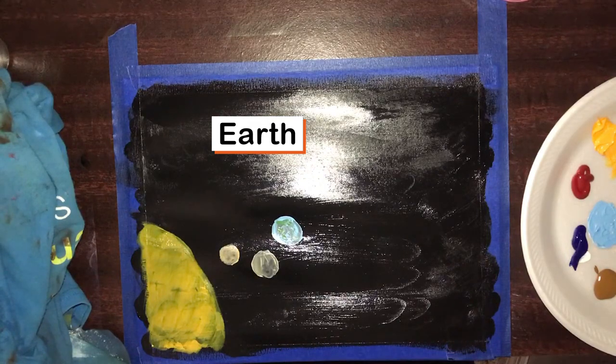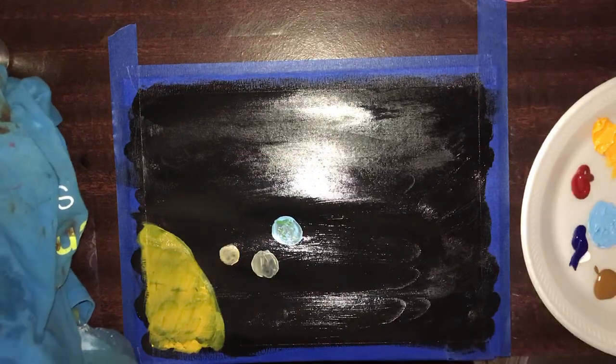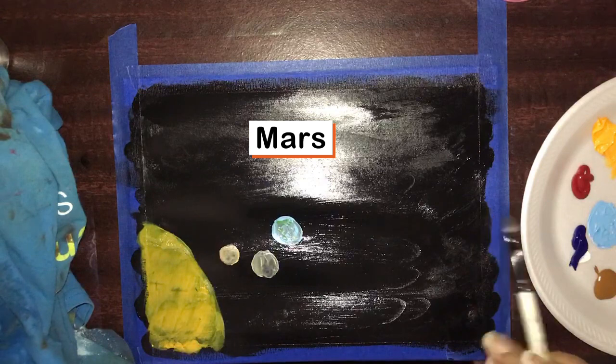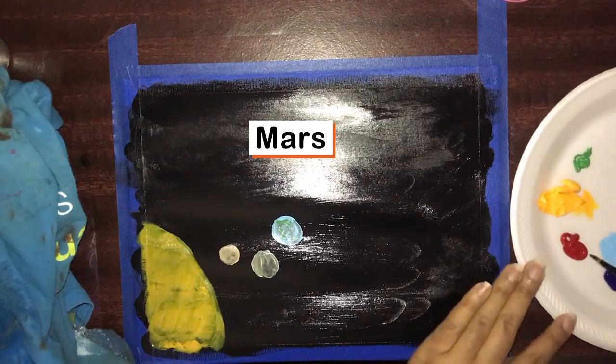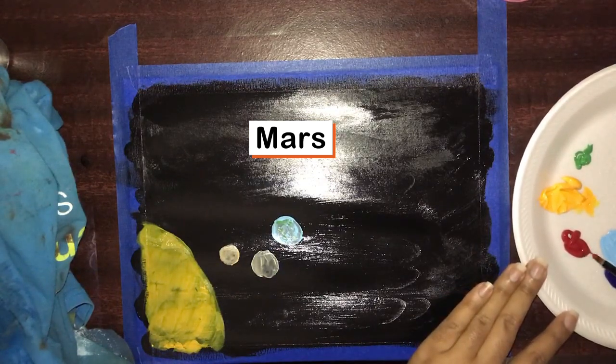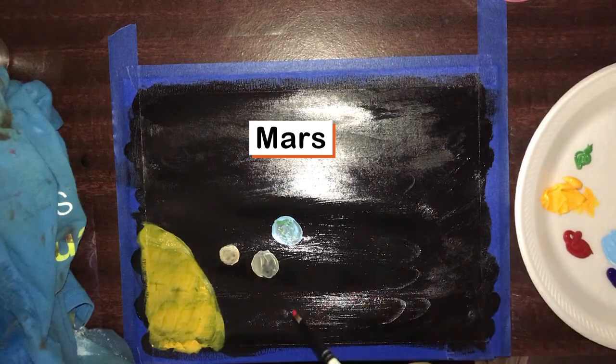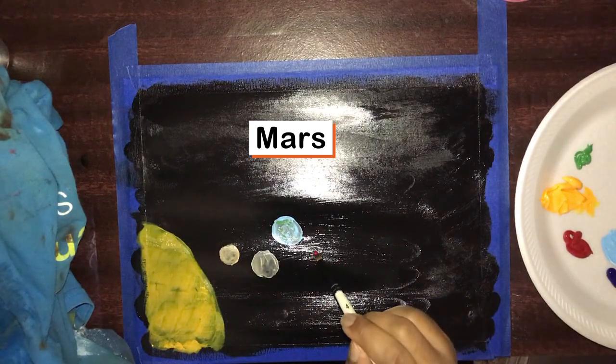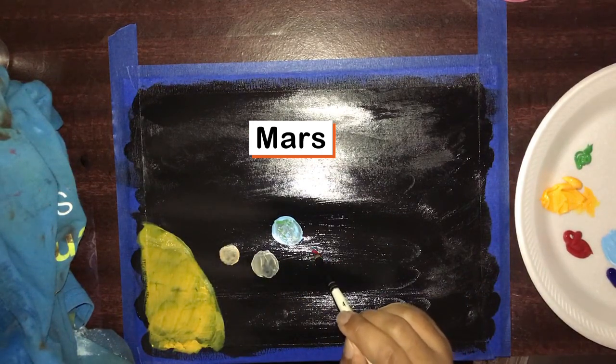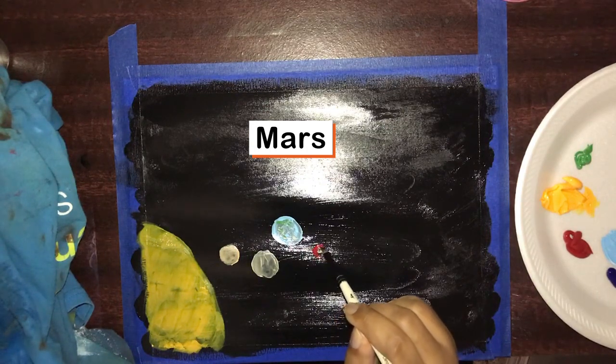Now, next up after Earth is Mars. So I'm just going to grab some red paint for Mars. Yeah, let's put Mars right here.